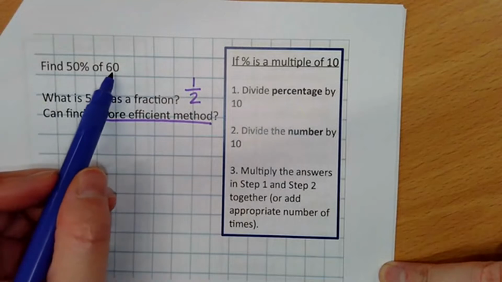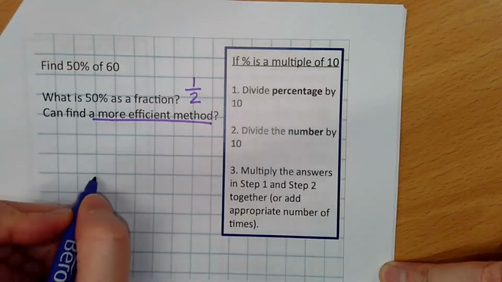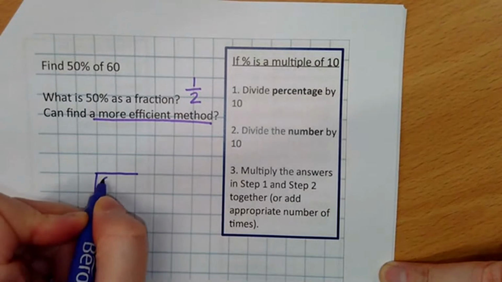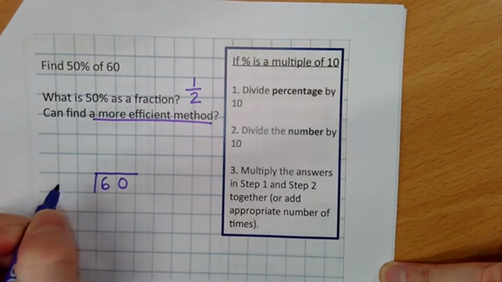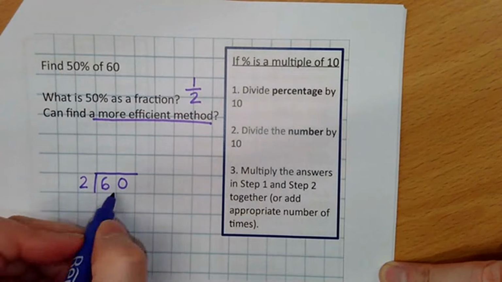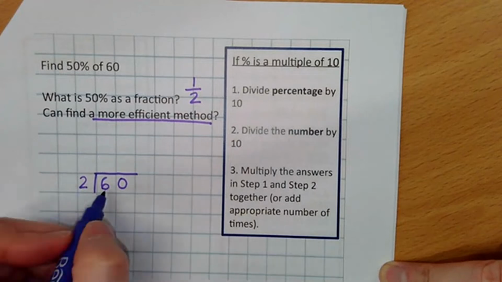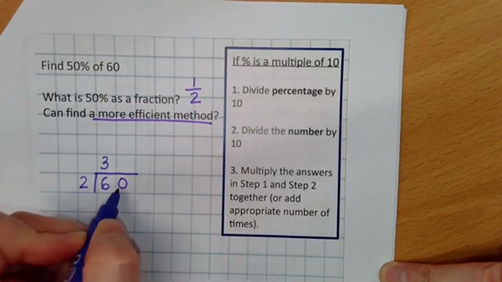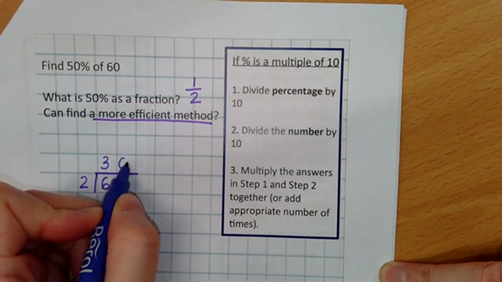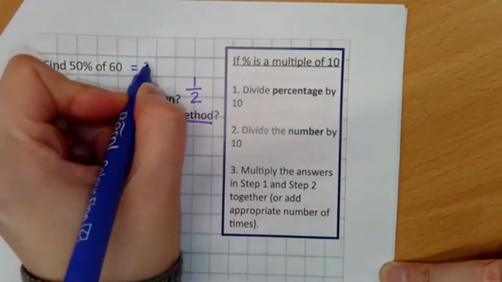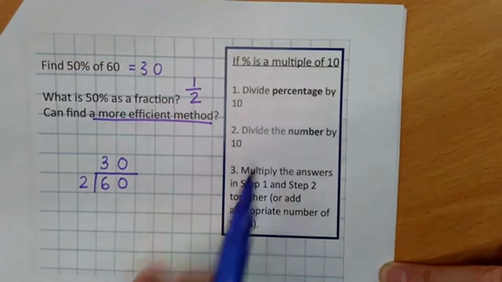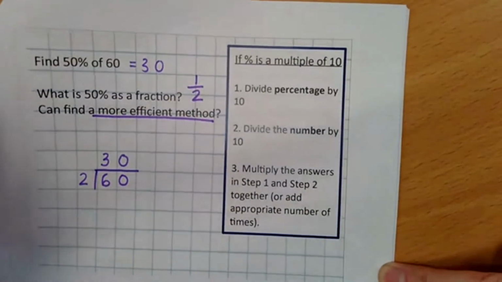So I can use my bus stop method, or it's actually quite easy to calculate this mentally, but I'm going to use my bus stop method. So 60 divided by 2. 6 divided by 2 equals 3. 0 divided by 2 equals 0. So my answer is 30. And that way I don't need to go through all these tricky steps.